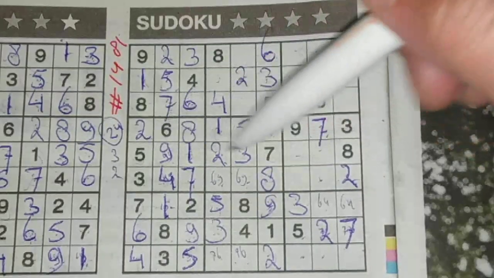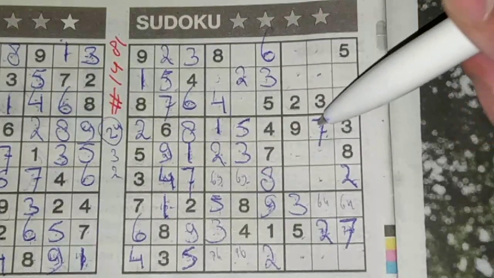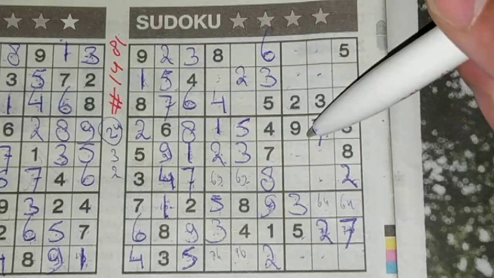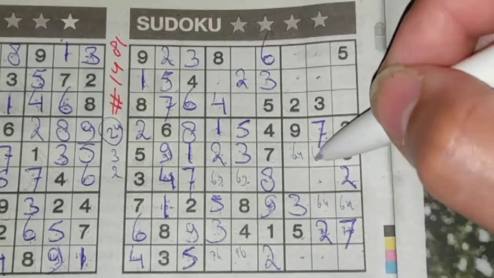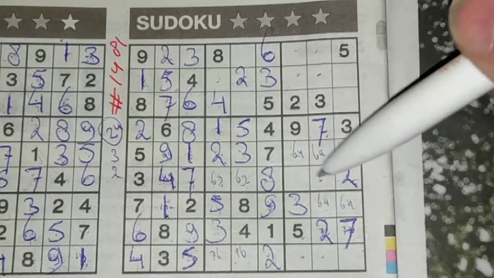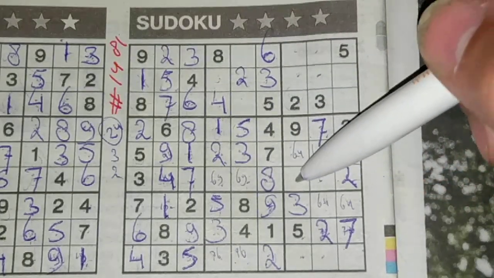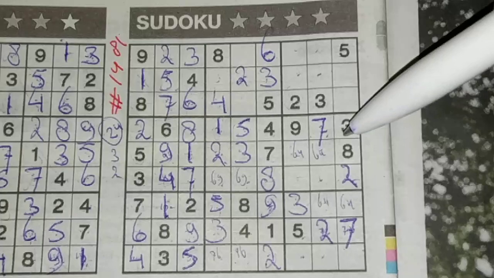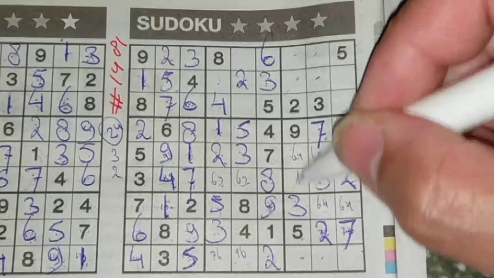2 boxes left in this row for the numbers 4 and 6. Cannot fill this yet. Need to mark them. We have a pair here. These 2 numbers in this row for the numbers 1 and 5. We have a 5 here. No 5 there. 5 should be here and the 1 goes there.